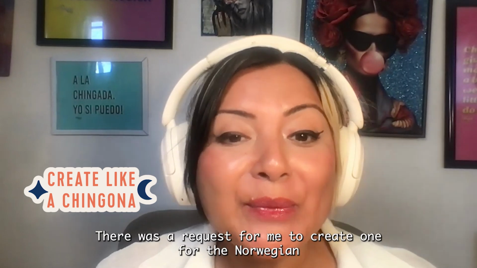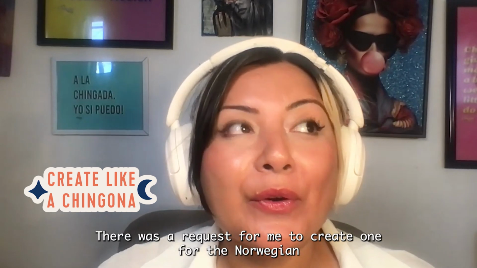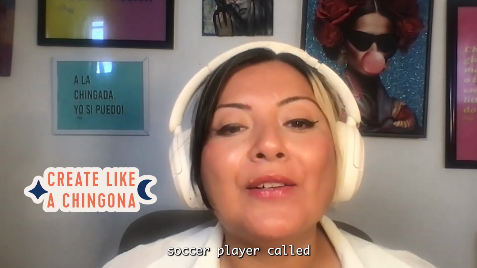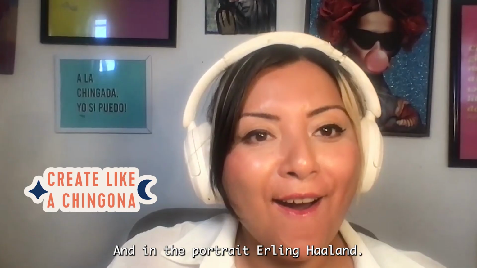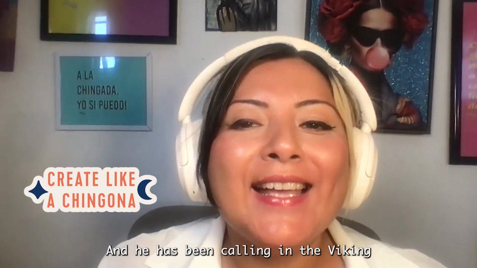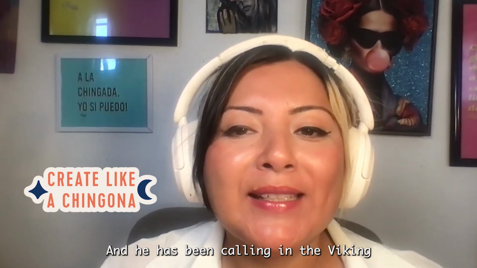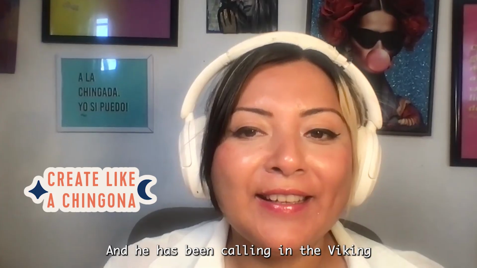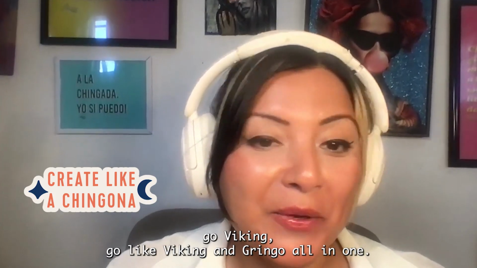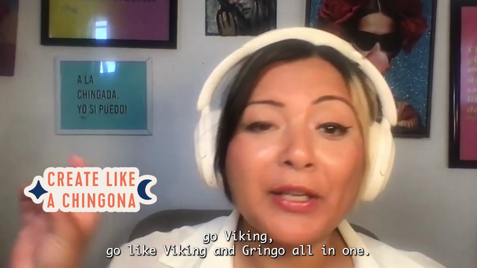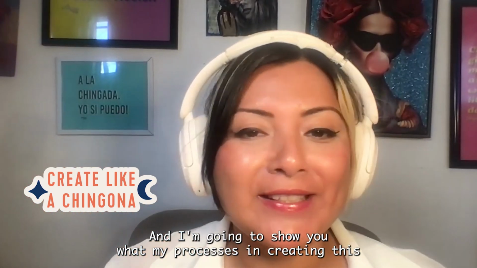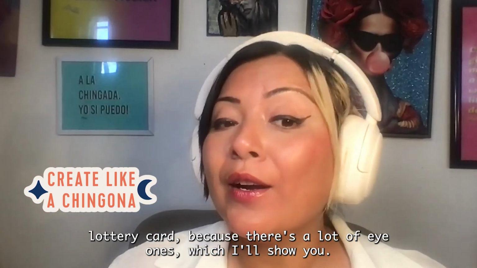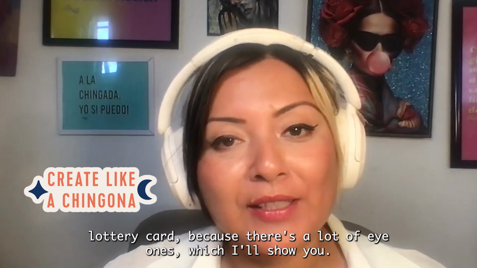Now, there was a request for me to create one for the Norwegian soccer player called, I'm going to butcher it, Erling Haaland. And he has been coined Vikingo, like Viking and Gringo all in one. And I'm going to show you what my process is in creating this Loteria card because there's a lot of AI ones, which I'll show you.